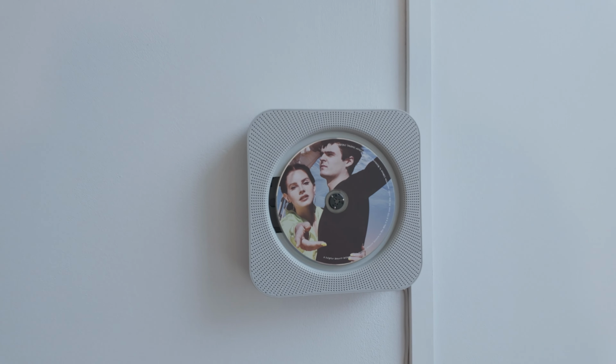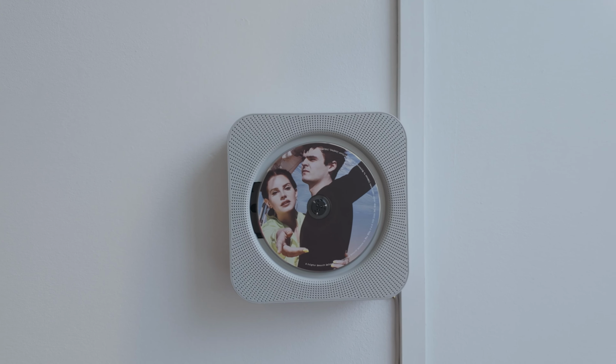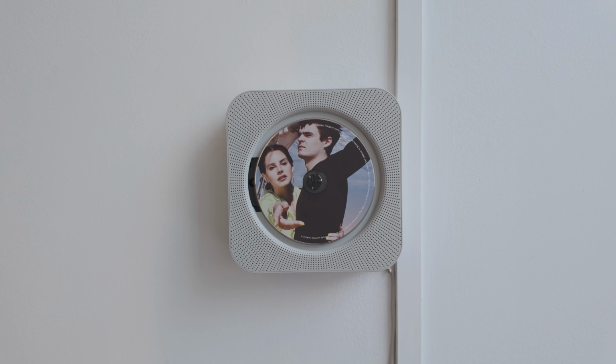So I recently got this CD player in my studio, and it reminded me of that game, so I thought I would turn it into a lens on Snapchat.